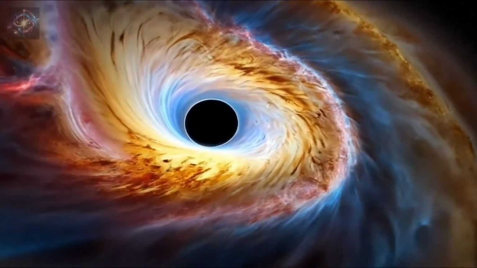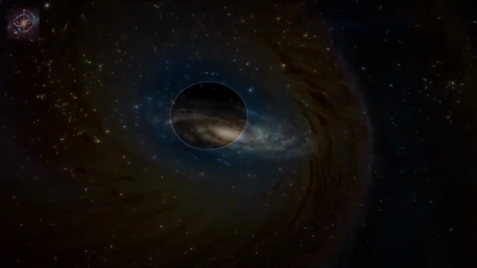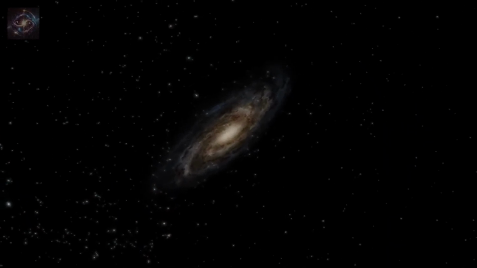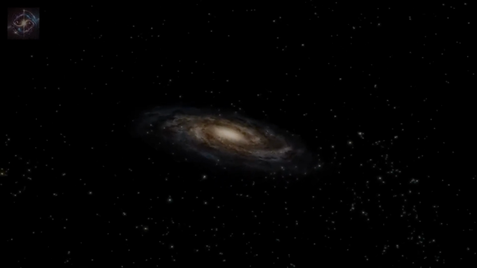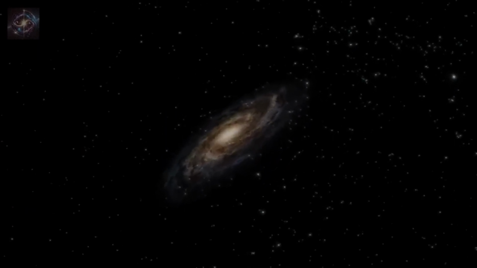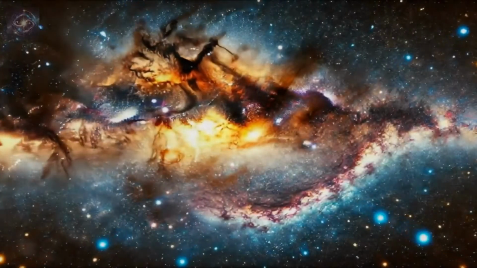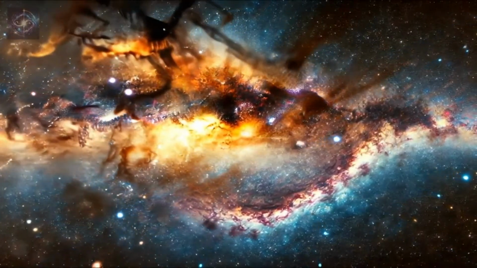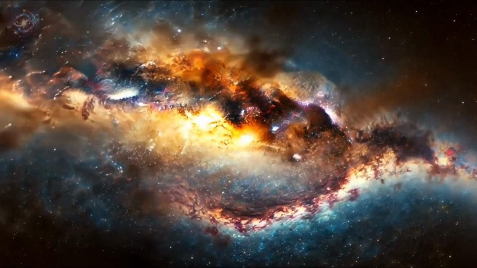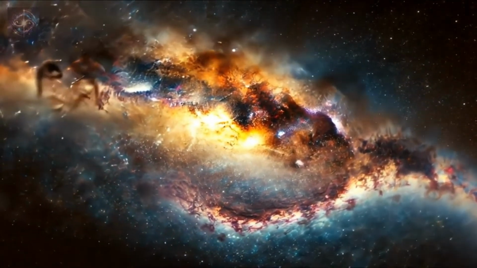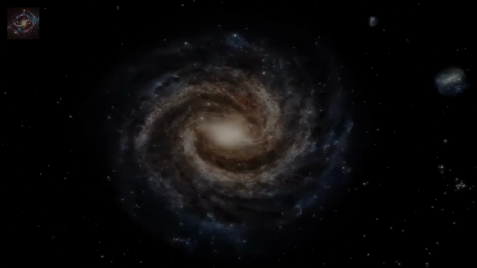While Sagittarius A* is relatively quiet today, it was likely much more active in the past. During these active phases, it would have emitted powerful jets of radiation, shaping the distribution of gas in the central regions of the galaxy. The presence of a supermassive black hole is a common feature of large galaxies. It suggests that the formation of such objects is closely tied to the process of galaxy evolution. Yet many questions remain about their origins and influence over cosmic time.